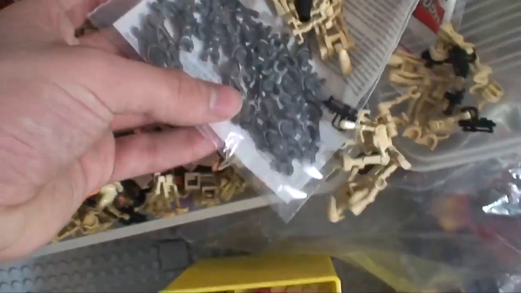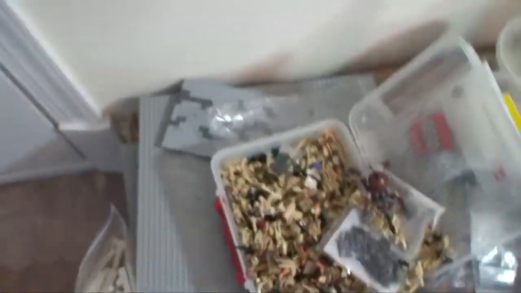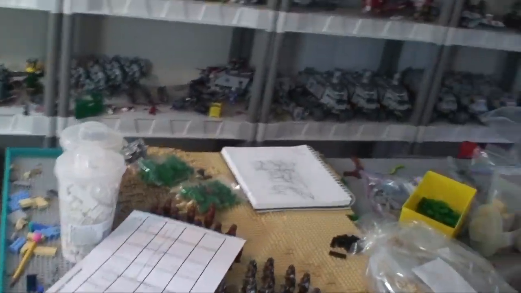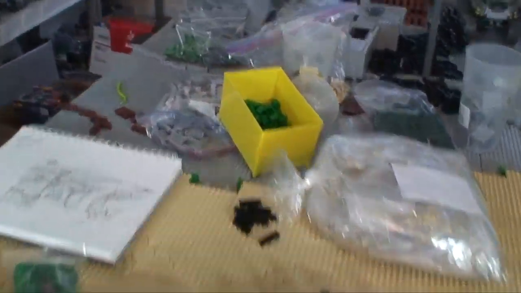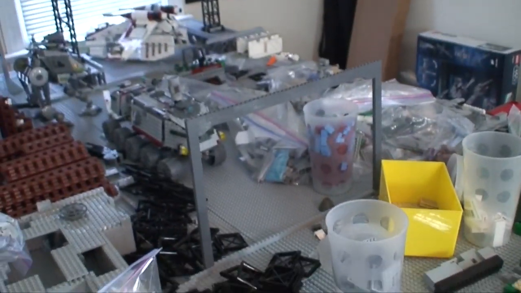So I asked Lego, I was like, hey, can you send me over some more stuff? And they went ahead and did that. That was a while ago, but I just had to show you guys that the CIS Army is definitely going to be big enough to take on the Kashyyyk clone troopers. And yeah. So guys, let's move on to some more stuff.